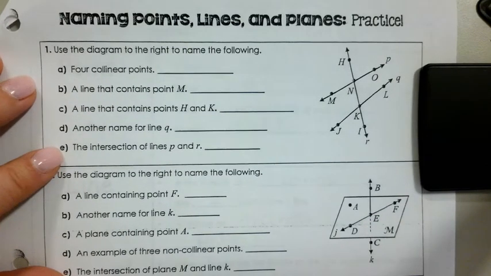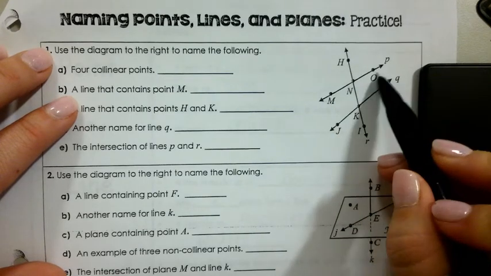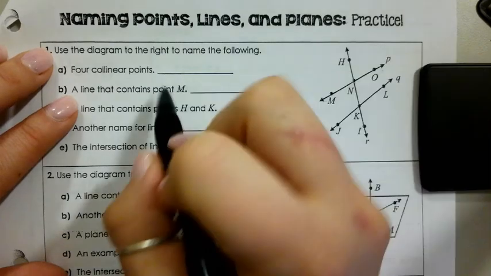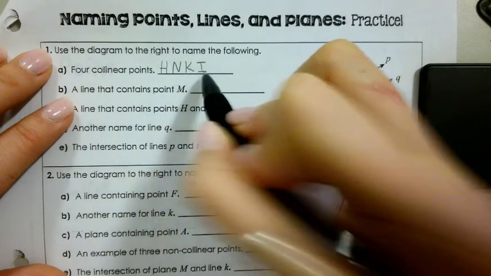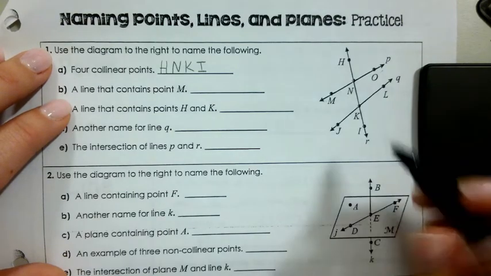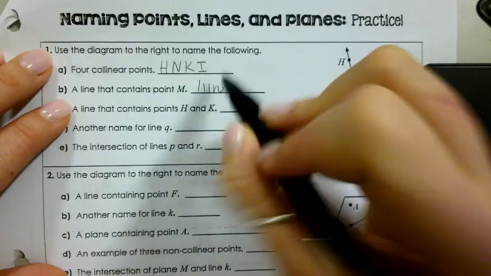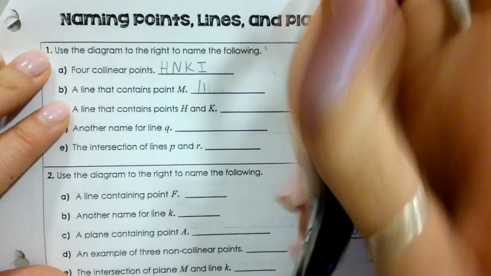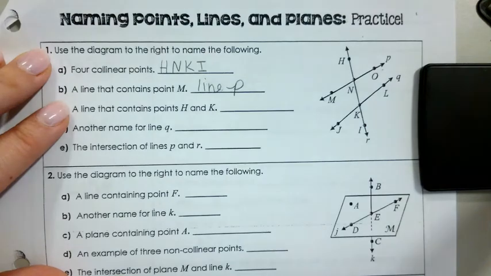Using the diagram to the right, name the following. Name 4 collinear points. This line only has 3. This line only has 3. So the only line that has 4 is this line. So we have H, N, K, I. A line that contains point M. So here we have a line. Let's name it line P. So I just used the lowercase script letter.